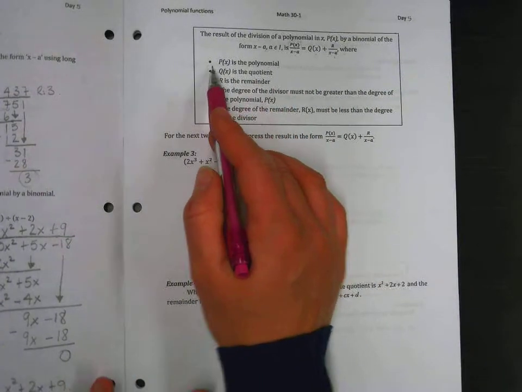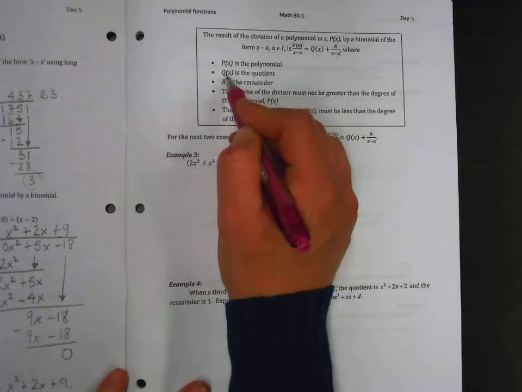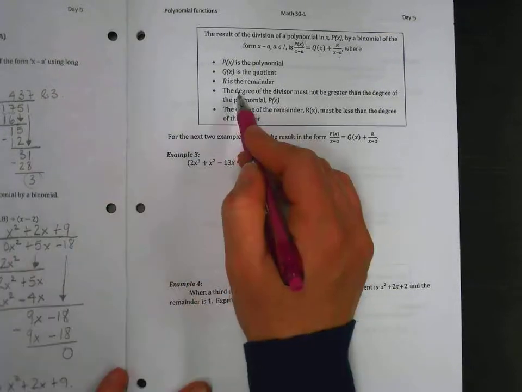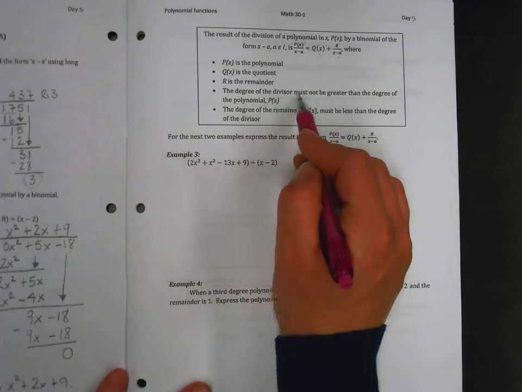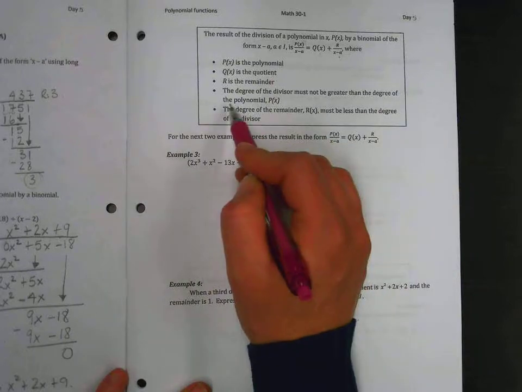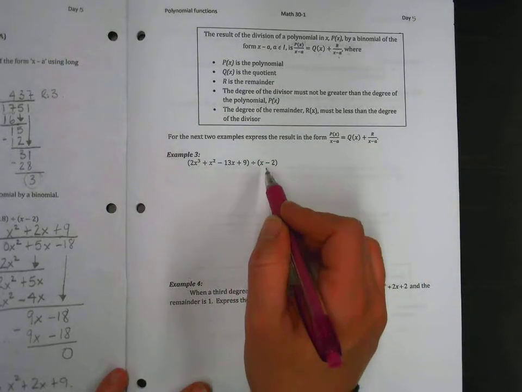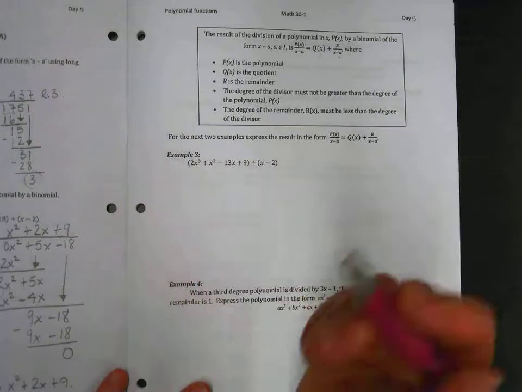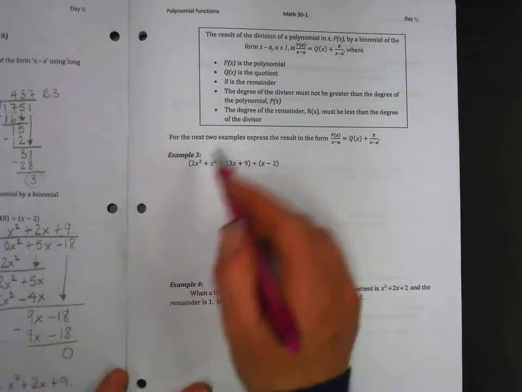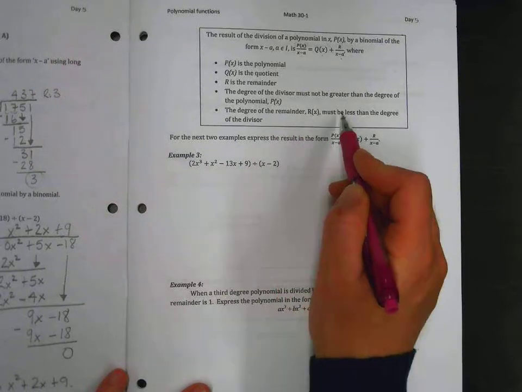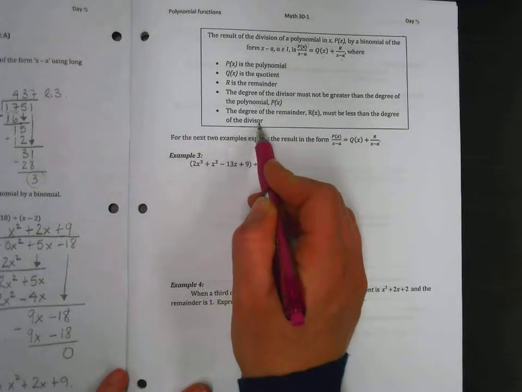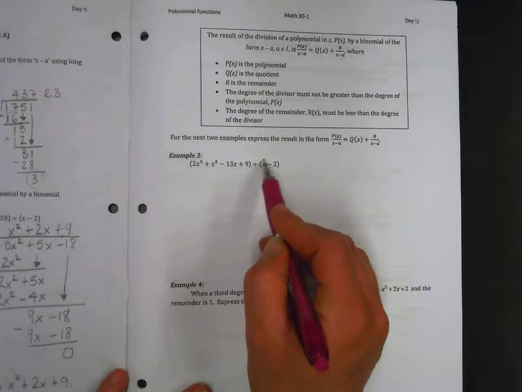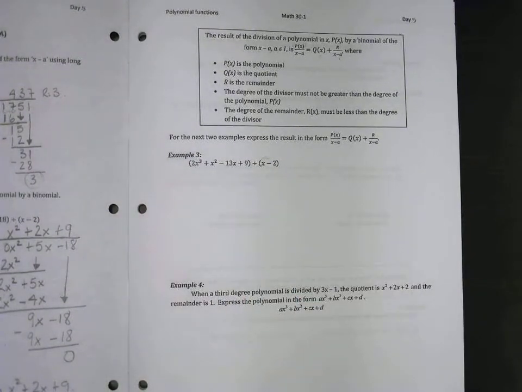So these are the notations you're going to see. P of x is the polynomial, q of x is our quotient, capital R represents the remainder. The degree of the divisor must not be greater than the degree of the polynomial. So you can never divide, let's say, an x to the fourth into an x cubed. You'll never be asked that question. The degree of the remainder must be less than the degree of the divisor. So the remainder will always be less than whatever your binomial is.